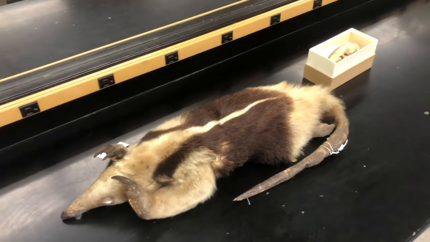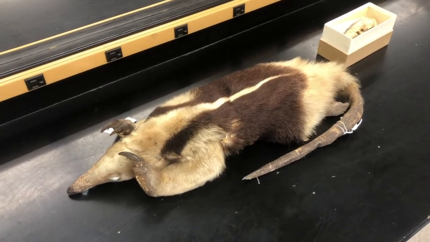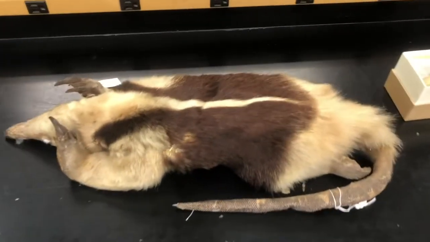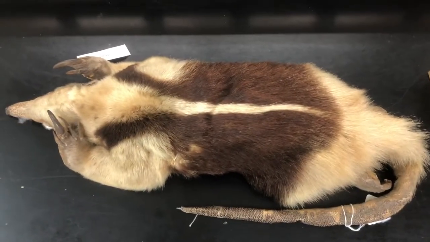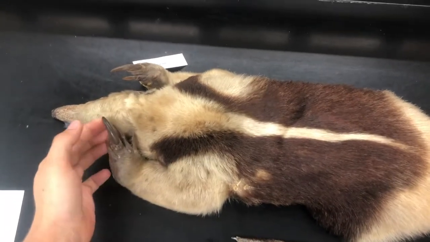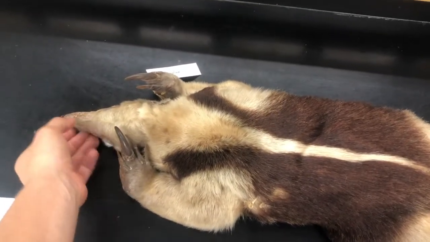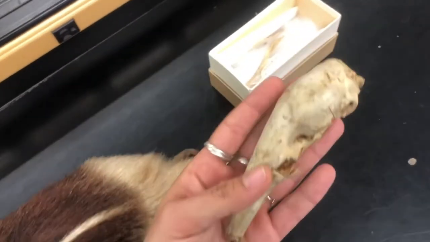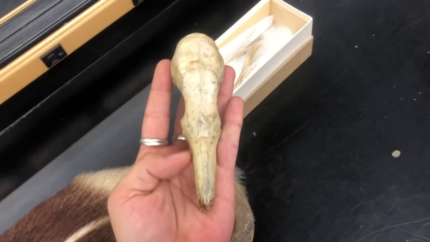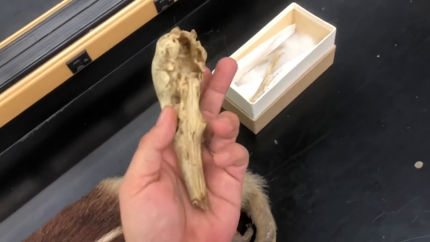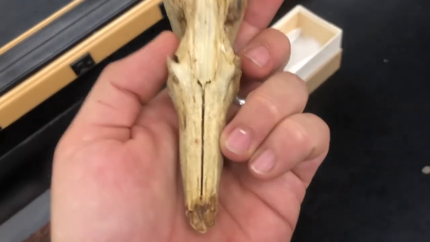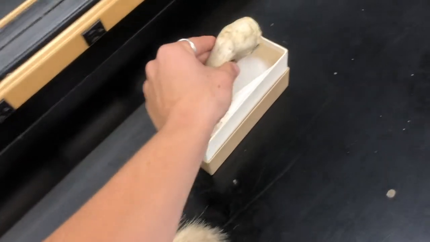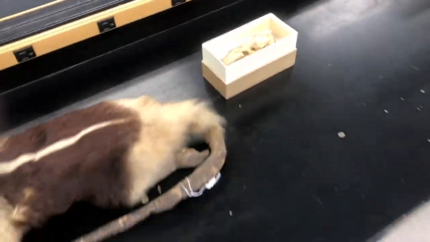This is the first specimen in order Xenarthra. This is our Tamandua in family Myrmecophagidae. So this is the lesser anteater. This is the skin. Note its powerful claws for digging, its long snout. On the skull, we can note its elongated rostrum for myrmecophagy, and then teeth are completely absent. So that's for eating ants.